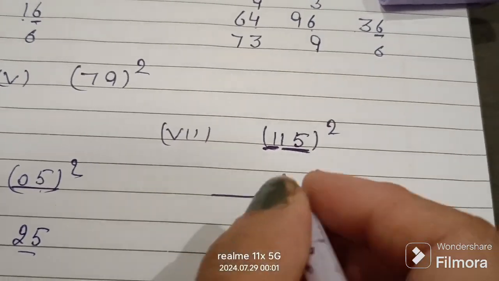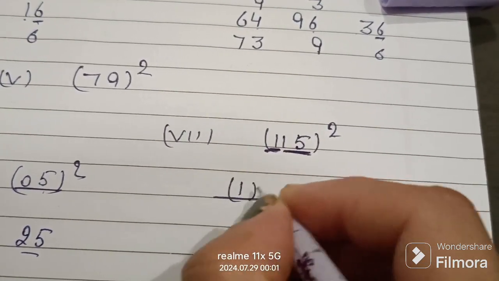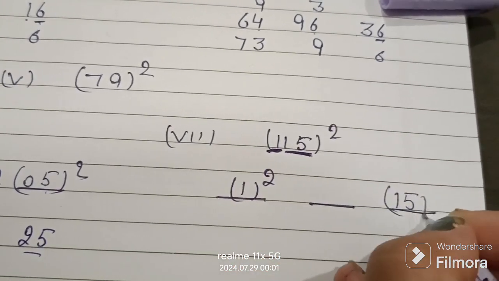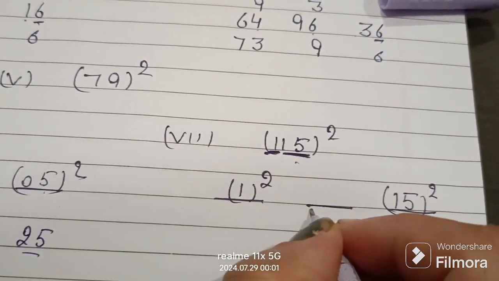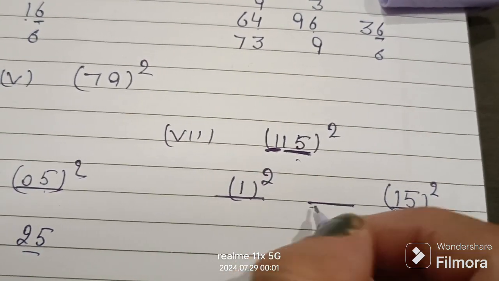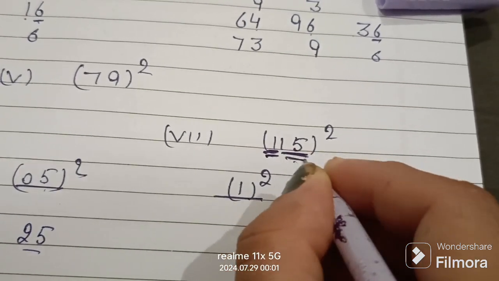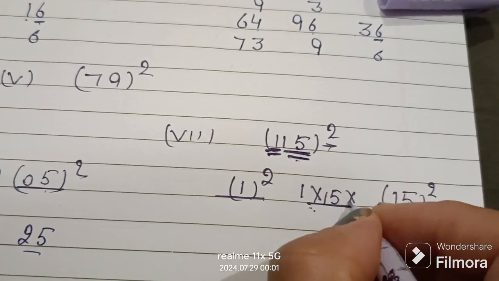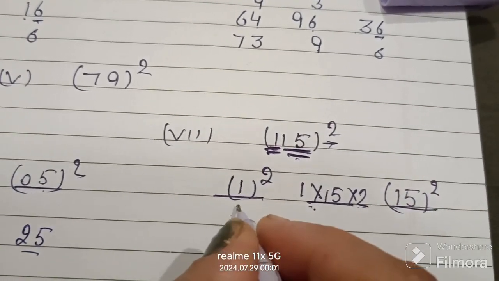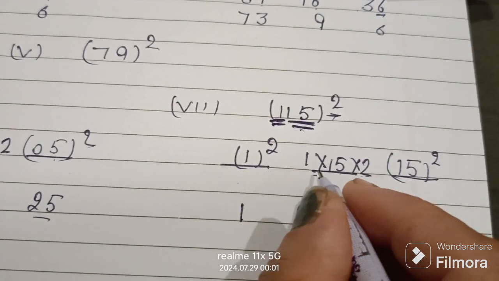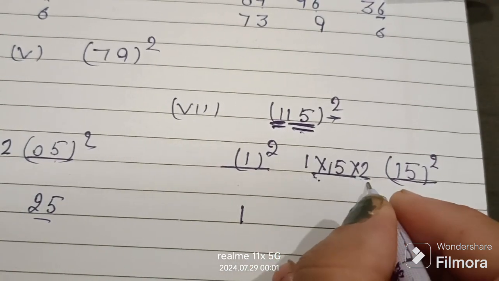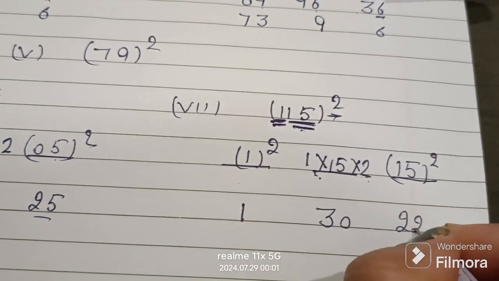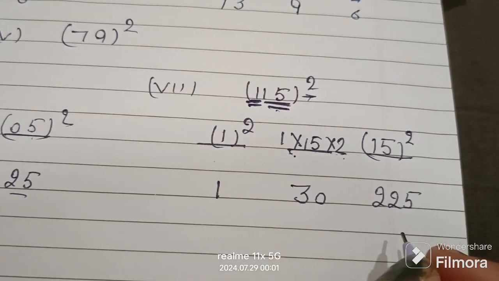separated into 3 parts. In the first part, I have to write the square of the first part. In the last part, I have to write the square of the last part. In the middle part, I have to write the product of these 3: 1, 15 and 2. 1 times 15 times 2. As we know, 1 squared is 1. 15 times 1 is 15 and 15 times 2 is 30. 15 squared is 225. It's interesting.